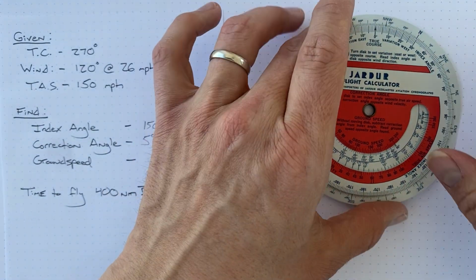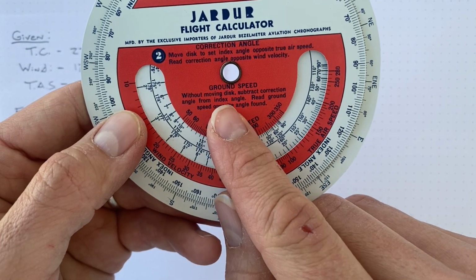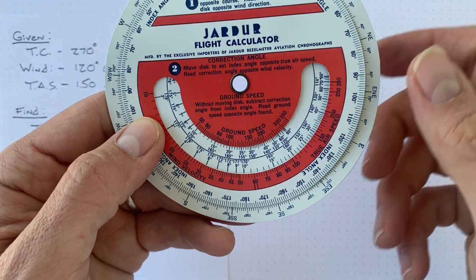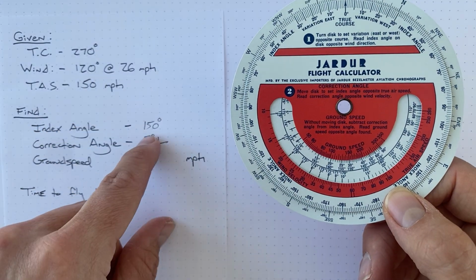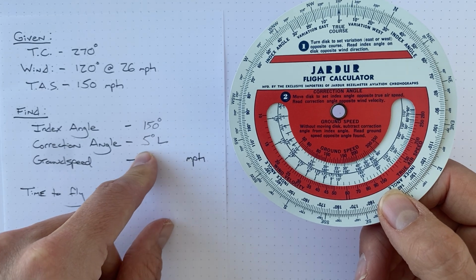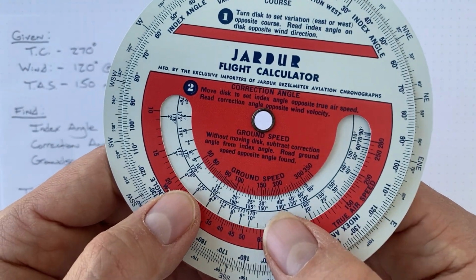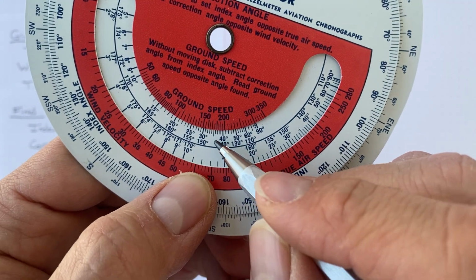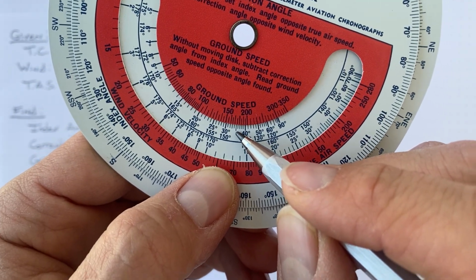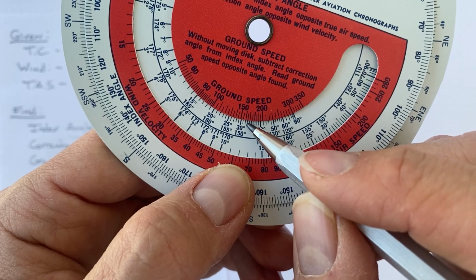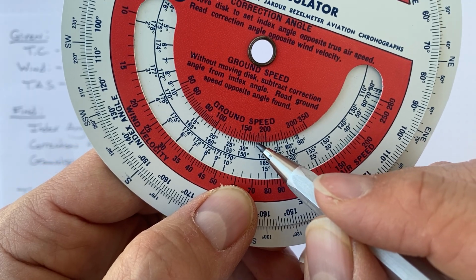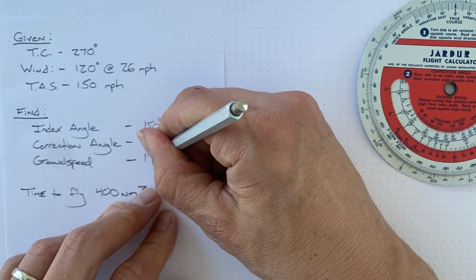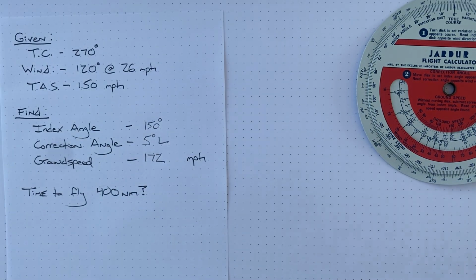And then for our final step, step 3, without moving the disk, subtract the correction angle from the index angle and read the ground speed opposite the angle found. So 150 minus 5 is going to give us 145. And if we come here and find 145 on this teeny tiny little sine scale here, it's going to be this line right here. And we move on up and read something that's between 170 and 175. So we'll call that a ground speed of 172 miles per hour.